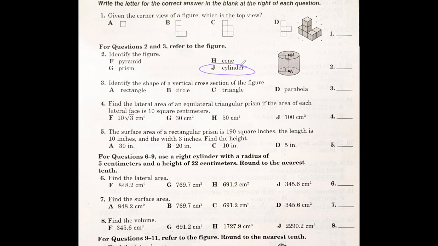On number 3, identify the shape of a vertical cross section of the figure. So now we say horizontal cross section will always be the same as the base. But what about a vertical cross section? So again, you can either go through it this way or that way, whatever you want to do, but going through it vertically, what shape would you be left with? Cutting the cylinder open vertically, it'll look like a rectangle. So that purple outline that I just made gives us a rectangle. That's a 2-dimensional plane going through that figure. So it will be a rectangle.